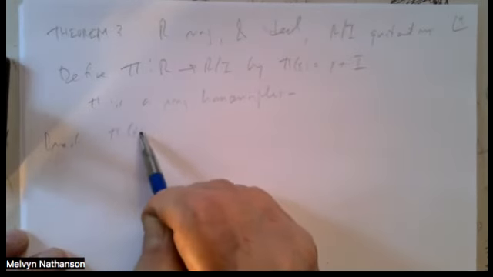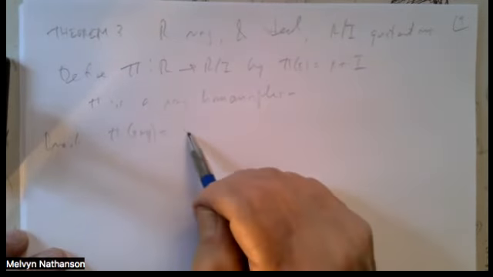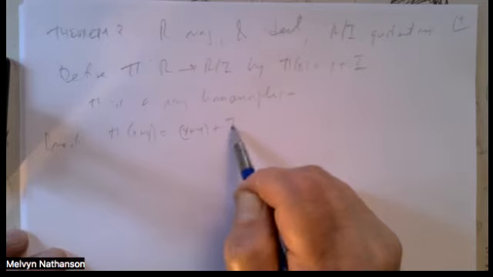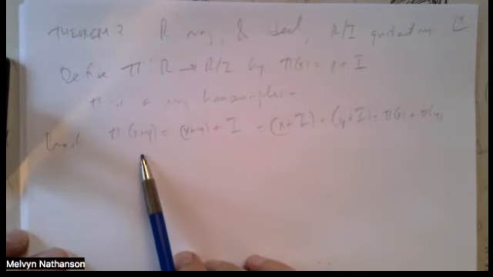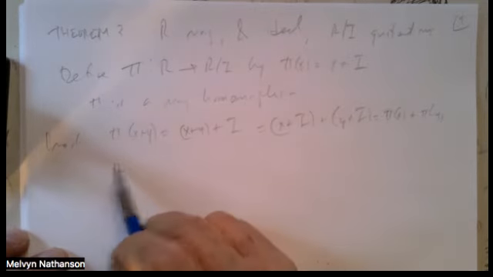And the proof is really built into the construction of the quotient ring. Pi of x plus y is the coset x plus y plus I, which is x plus I plus y plus I. This is how addition of cosets is defined. This is pi of x plus pi of y. So this is the first condition for a ring homomorphism.